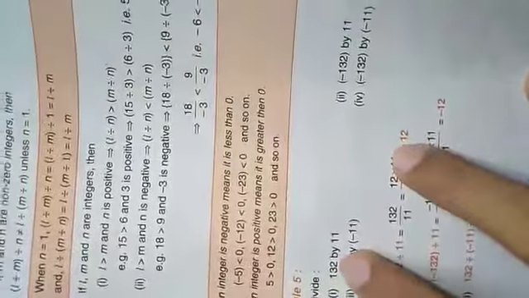So example 5, divide 132 by 11. So 132 is actually 12 into 11. The product of 12 and 11 is 132. So 12 into 11 by 11. So 11 and 11 will cancel out each other, and then the ultimate answer will be 12. Clear? 132 divided by minus 11.